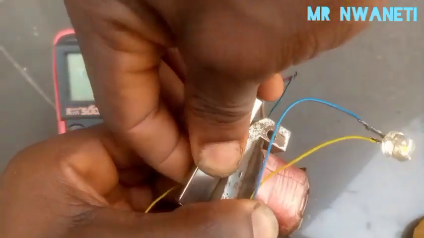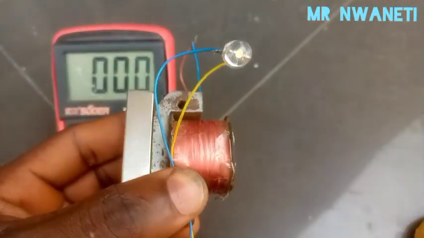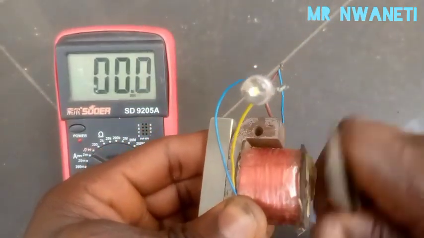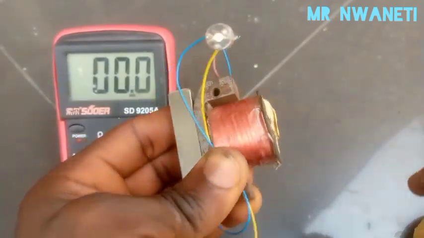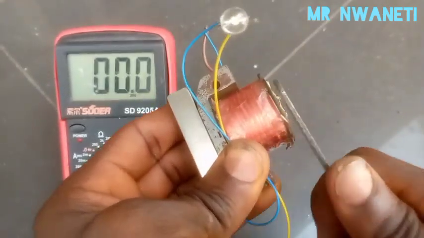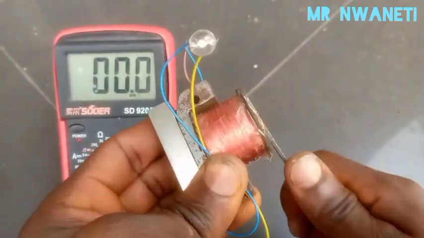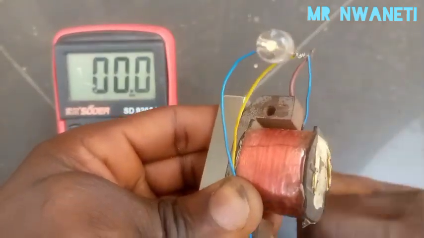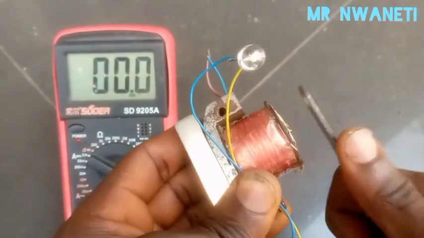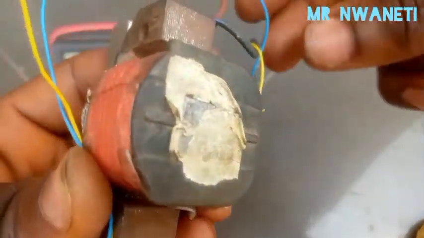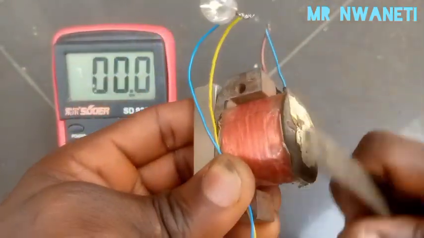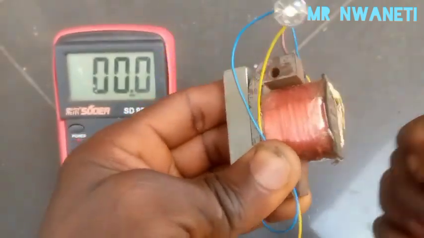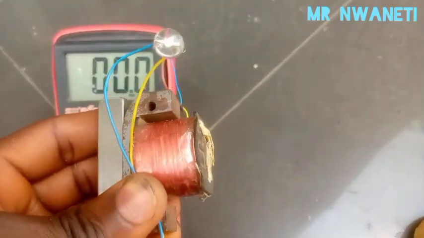Okay, so now let me also do it this way. Let me see if there will be an induced voltage. There is also induction. So there is also induced power in this bulb.